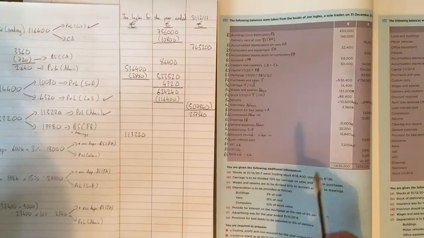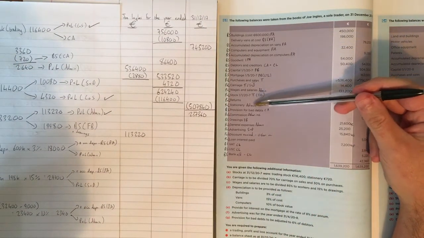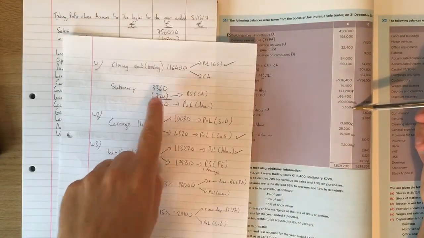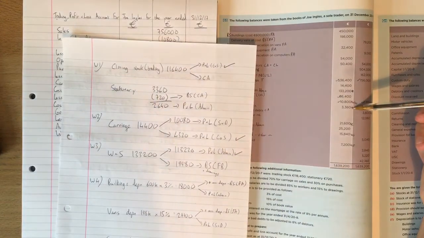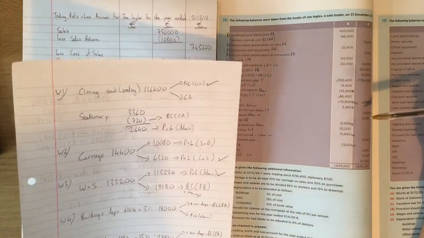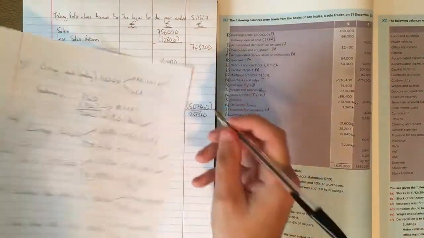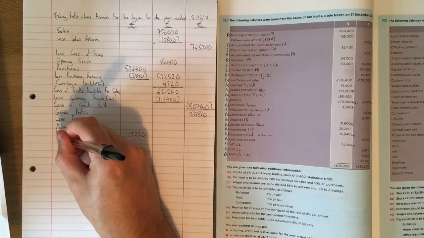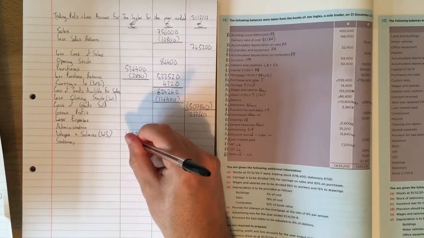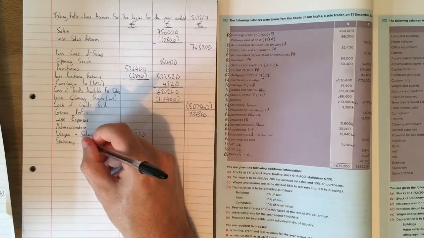Grand, other admin expenses then. Stationery. And again, I've got an asterisk there because what have I done? Yeah, I had a prepayment to take away. Or sorry, it's a stock of stationery to take away, so stationery for next year. So the stationery expense I'm putting in is 2640, and that's from working 1 as well.